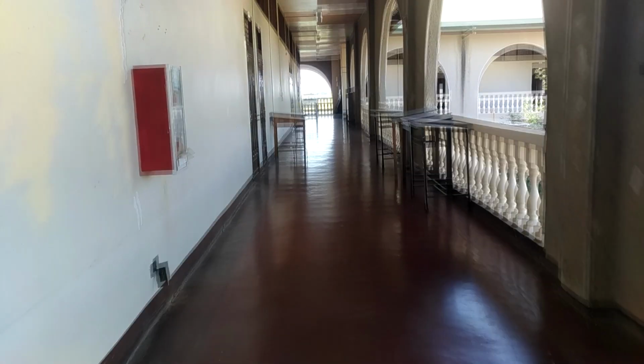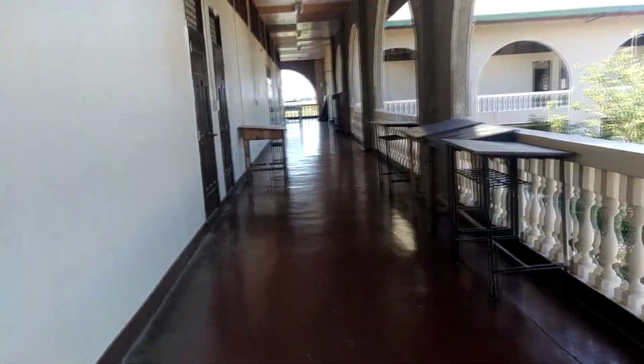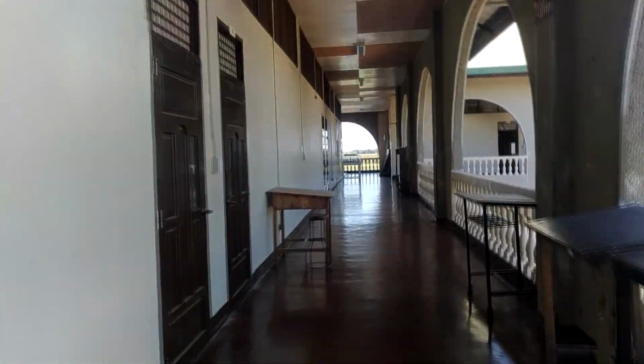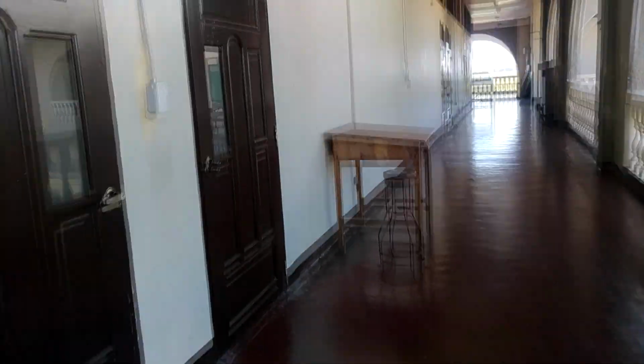Today we will go to the engineering drawing room, which is this one, room 212.